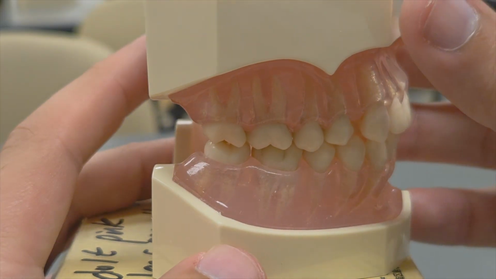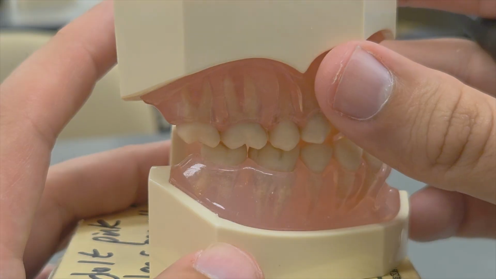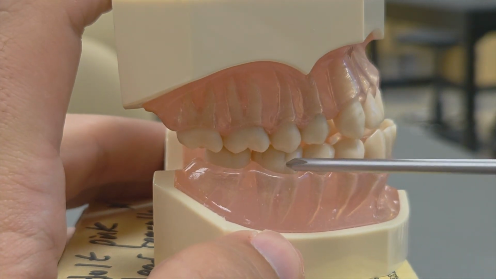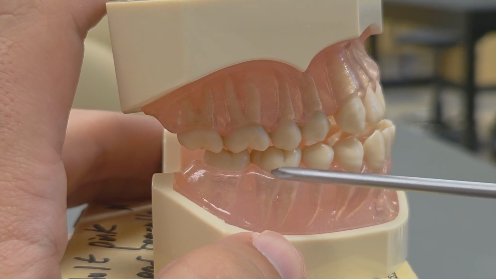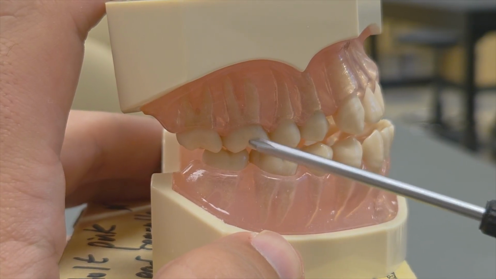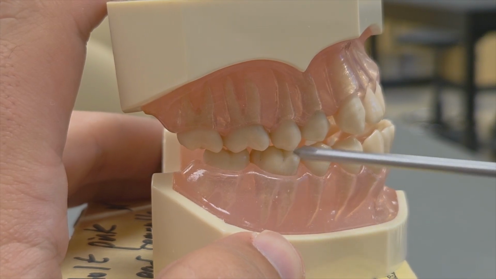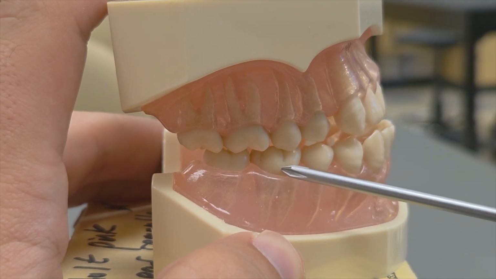We're going to take our model, and that first molar is going to be pretty much behind that mandibular first molar. Let me say that again. The mesial-buccal cusp of the maxillary first molar is distal to the mesial-buccal groove, so it's behind it, of the mandibular first molar.